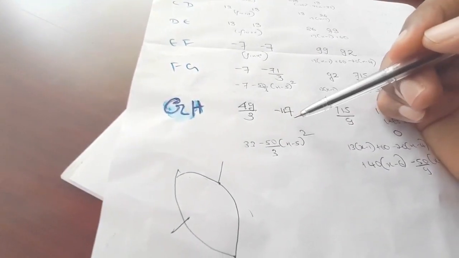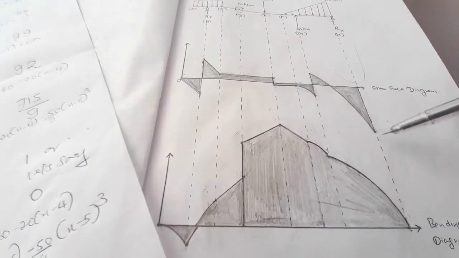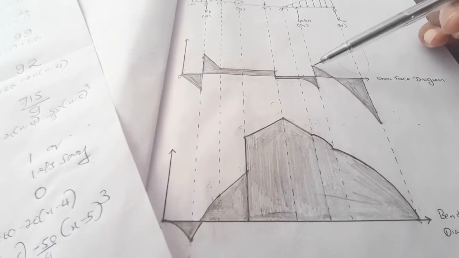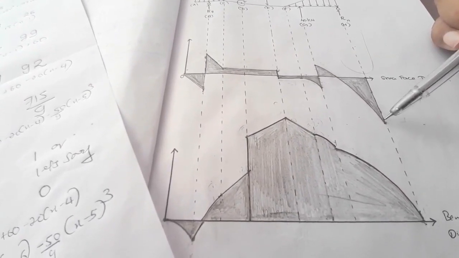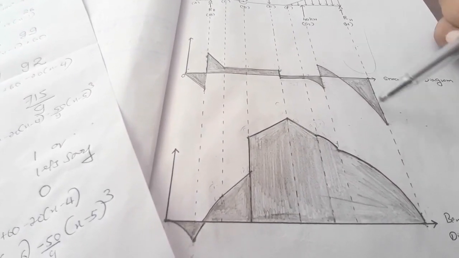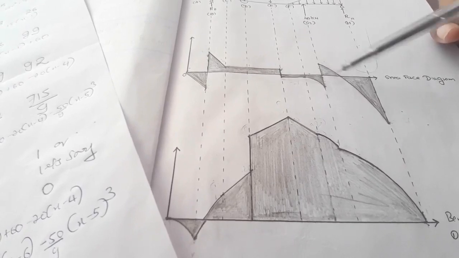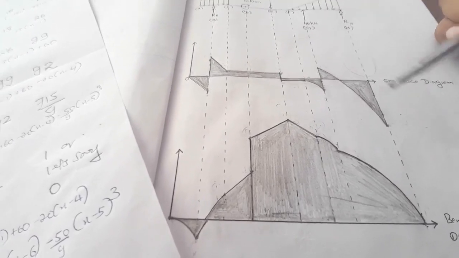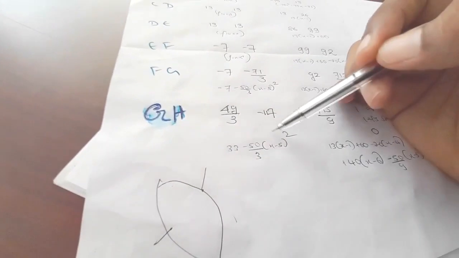Then the higher limit value is -117. See, -117 is over here. This is 49/3, this is -117. So you have to connect these two points. When considering that connection, you must know what the pattern is, what the line is. For that you need the general equation.